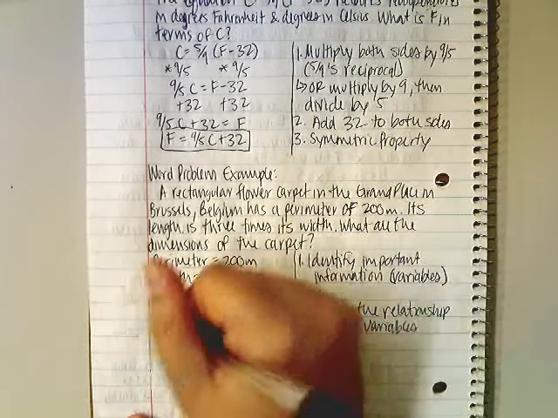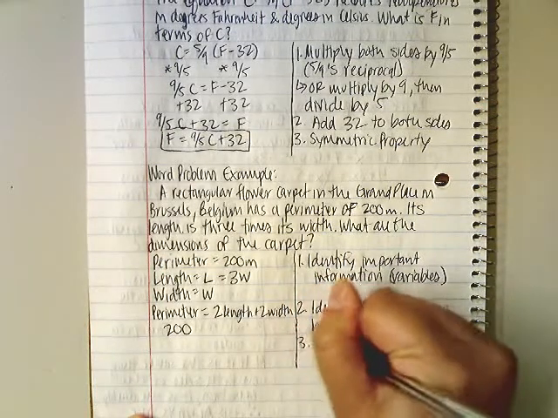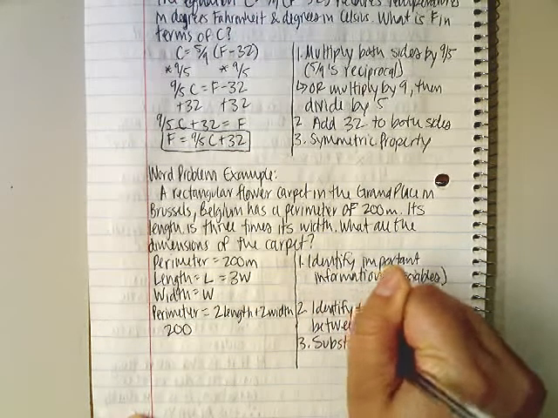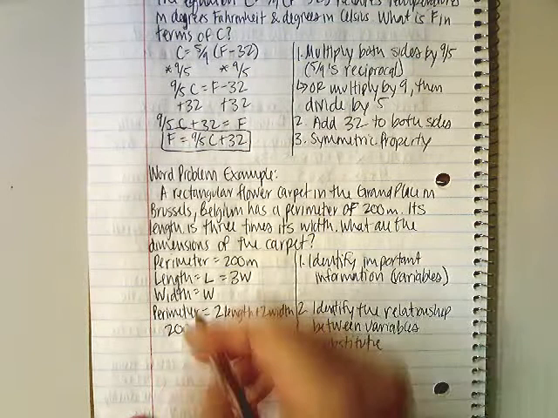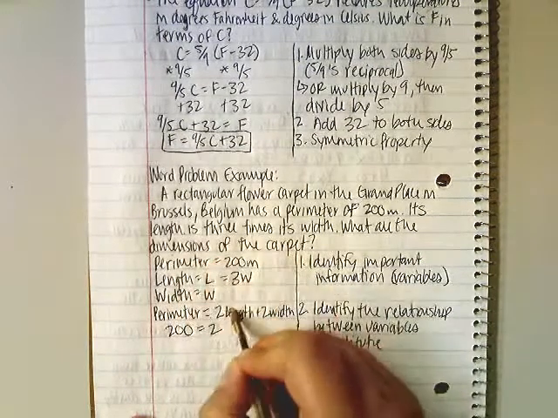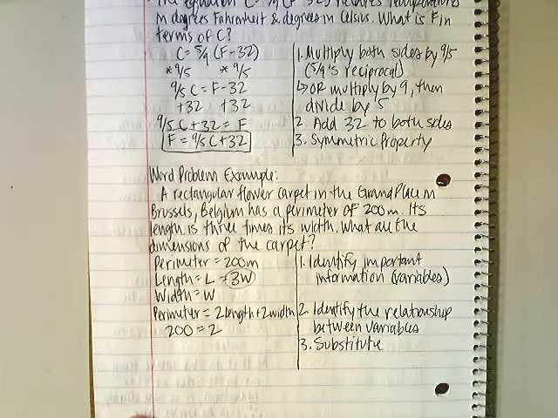So if I substitute my information, I know that 200 for the perimeter is equal to 2 times the length, which is L, or to put it in terms of one variable, I could plug in 3W.